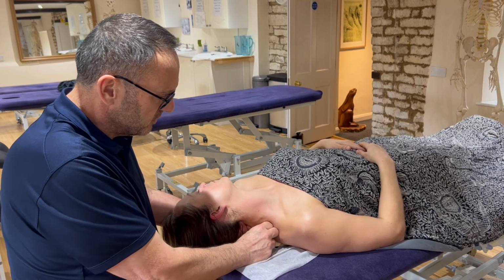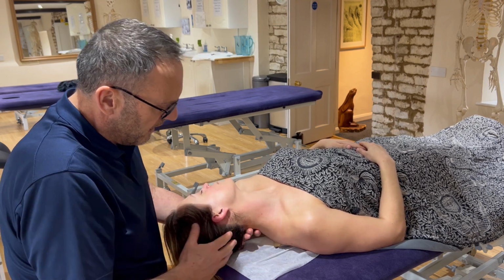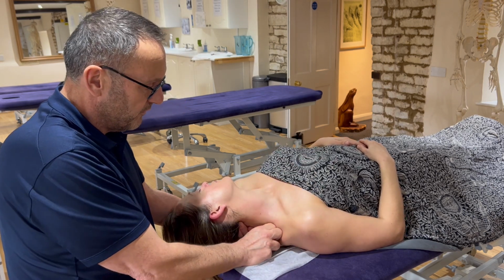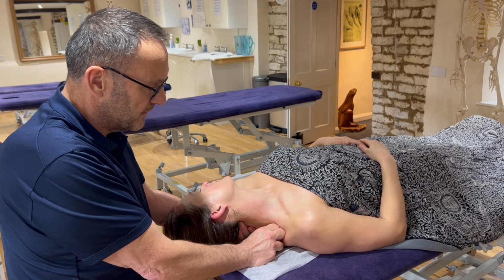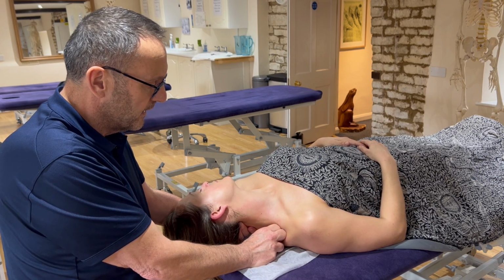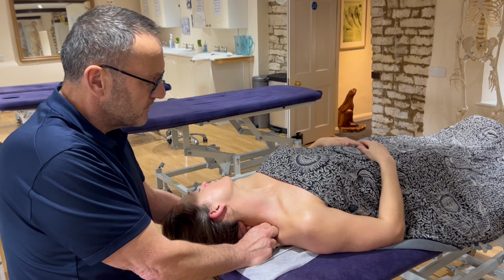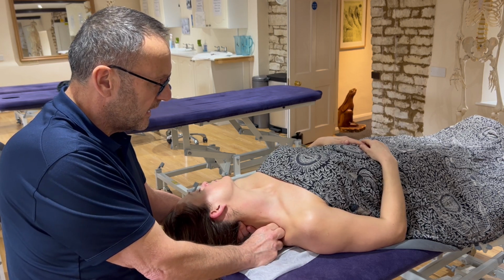And then I ask her to just take a nice slow breath for me. My hand is on her neck, my fingers are just pressing down on that upper trap. I want you to notice the things that are happening. Take a breath in and focus on where my fingers are and let your shoulders drop.